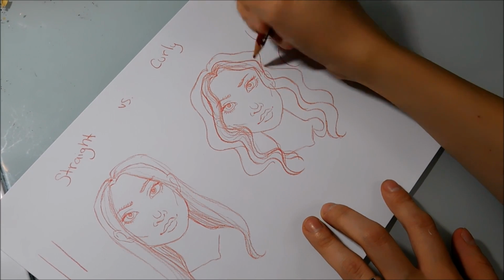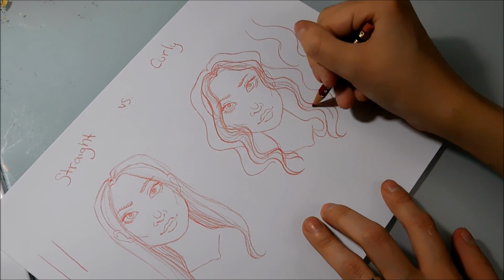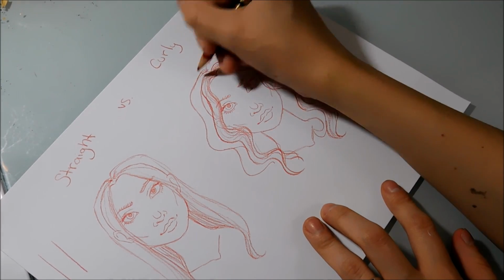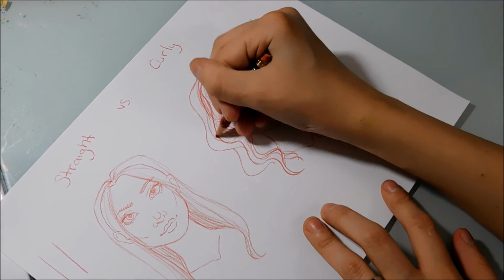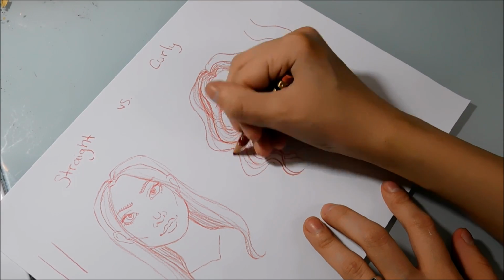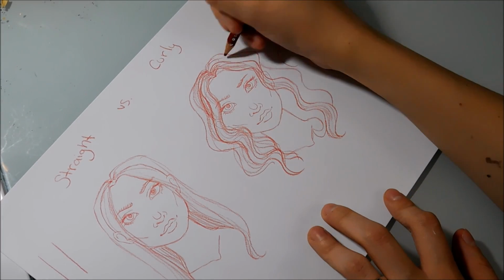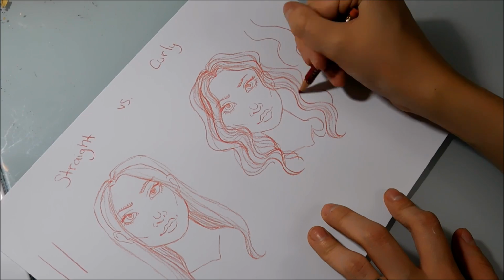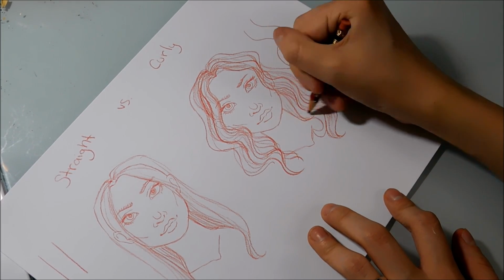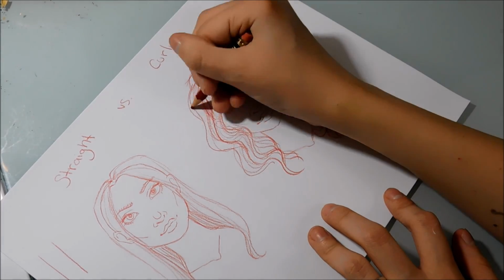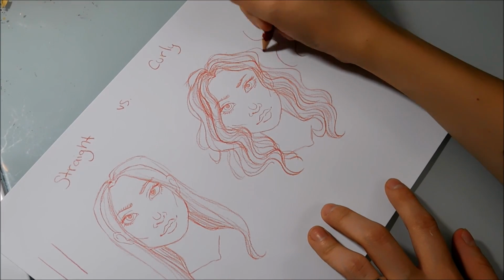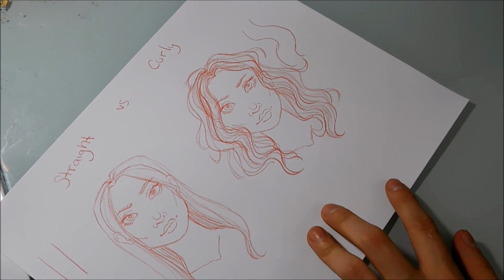Another thing when drawing curly hair is you do want to add more details than if you're drawing straight hair, because that's going to add more texture. And texture is really good for curly hair because, of course, curly hair is going to have a lot more texture and body than straight hair. So it is a good idea to add a little bit more lines when you're drawing curly hair. And then again, I'm just adding more details because I like to draw hair details.